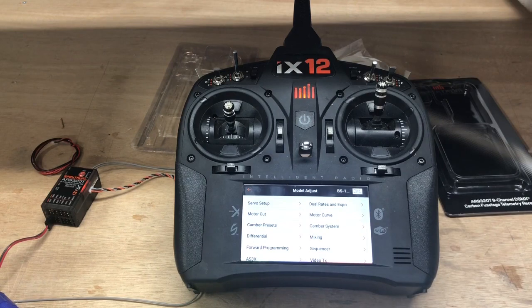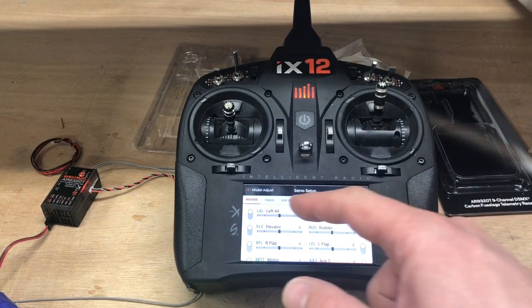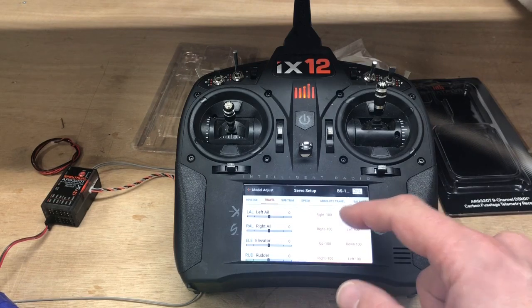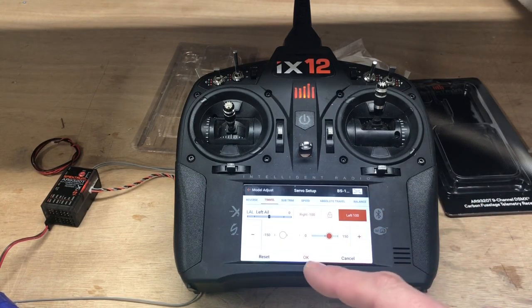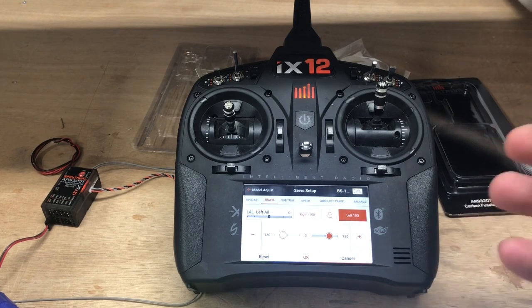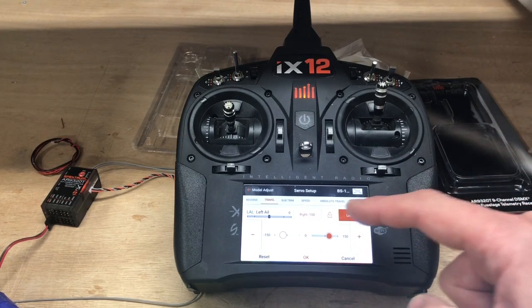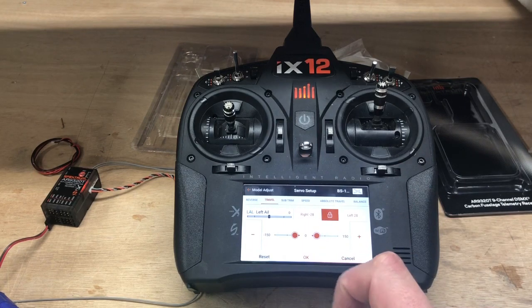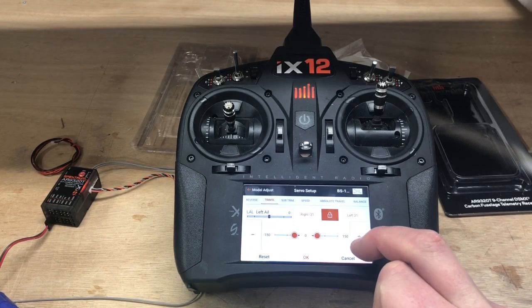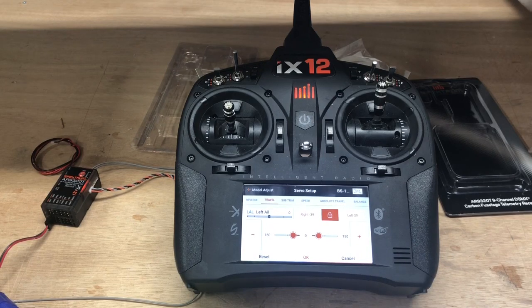So I'm going to cut down the throw on each of them by 50%, so I have a little bit of a safety feature. The cursor, or you can use the plus and the minus sign. I'm going to do the same for every servo.